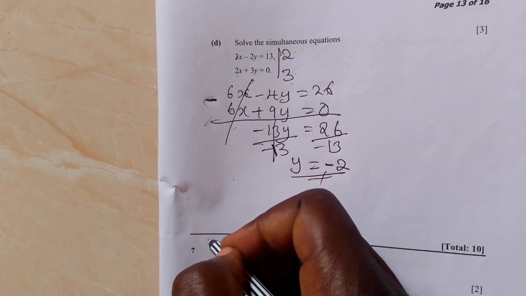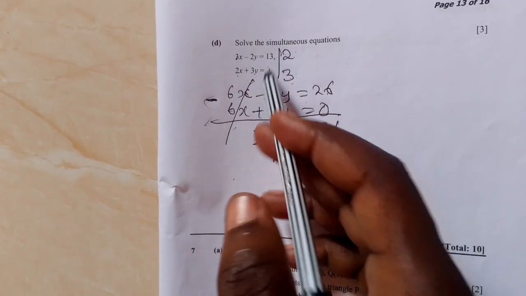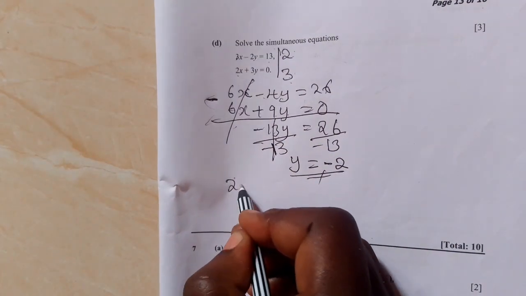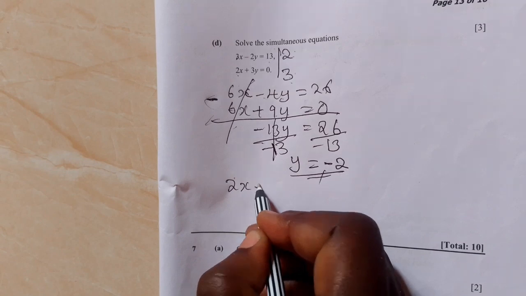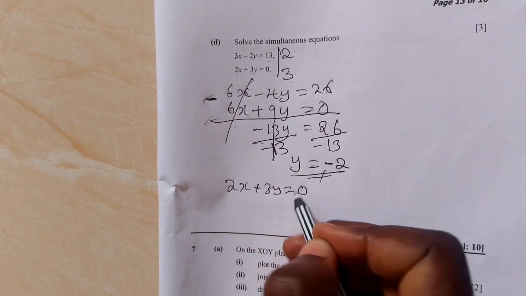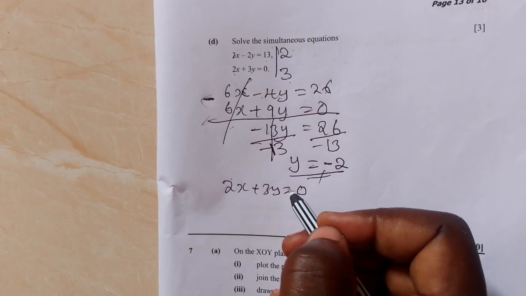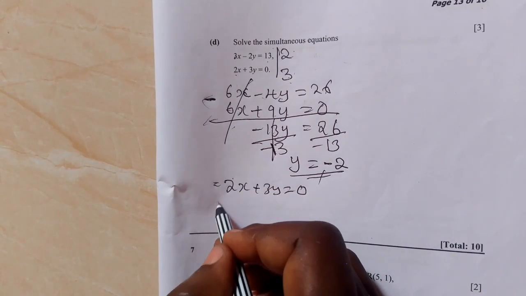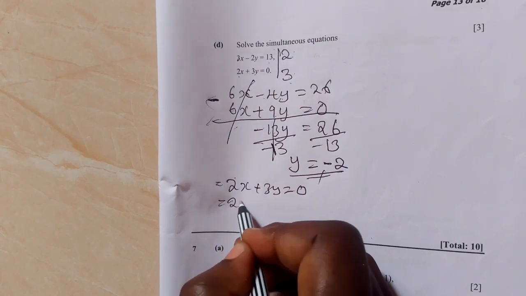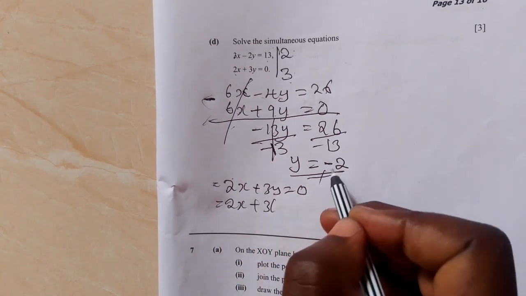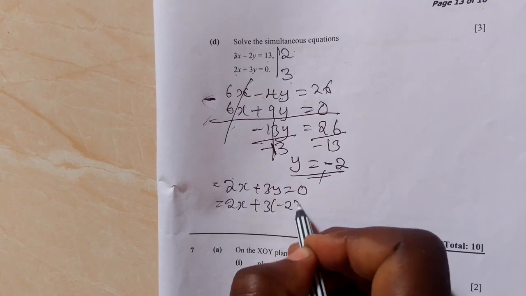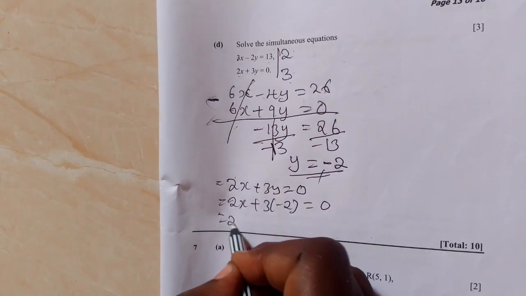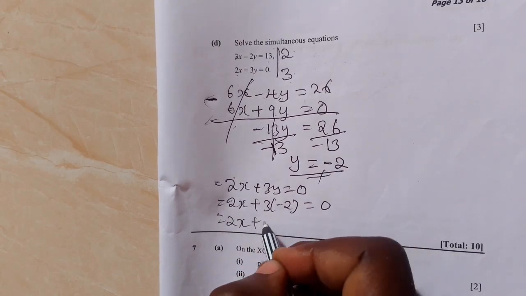Now you need to find the value of x by picking one of the equations here. In this case, I'm going to pick the second equation, which is 2x plus 3y is equal to 0. This is the equation I've picked for me to find the value of x. So I'm going to substitute. So you have 2x plus 3, I'm told that y is negative 2, so we have substituted, is equal to 0. So you have 2x plus 3 times negative 2, that is negative.